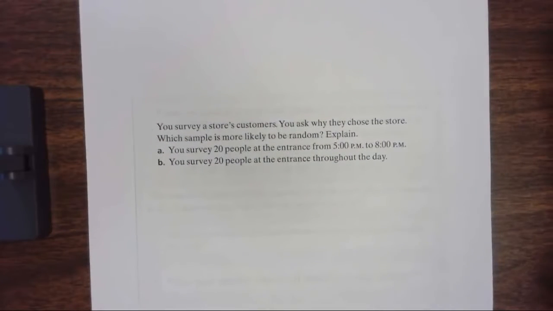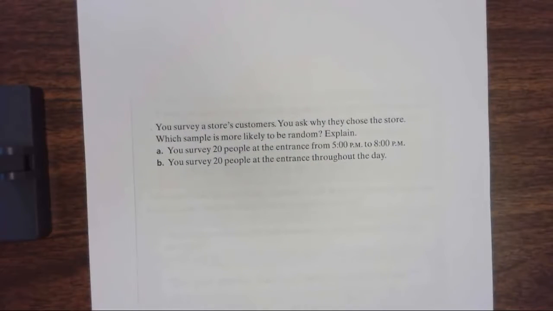Okay. All right, let's see if you can try this one by yourself. Let me read it to you. You survey a store's customers. You ask why they choose the store. Which sample is more likely to be random? Explain. You survey 20 people at the entrance from 5 to 8, or you survey 20 people at the entrance throughout the day. Think about it. Which one will be the most random?